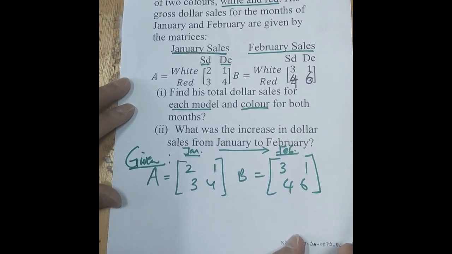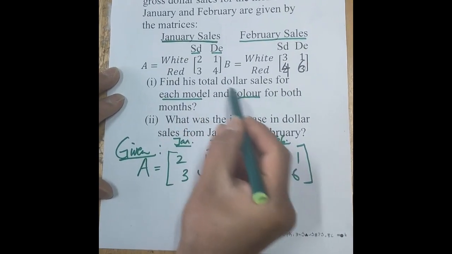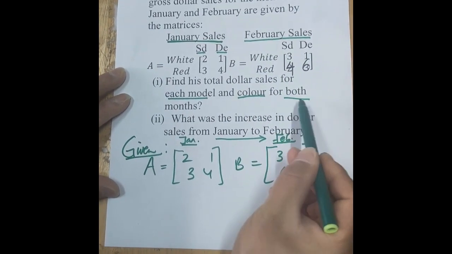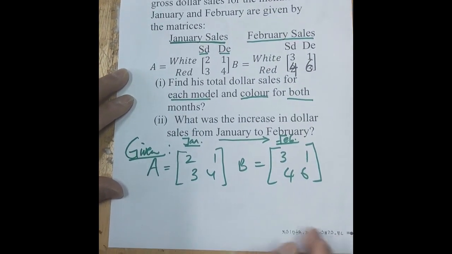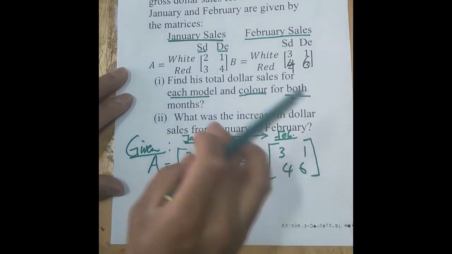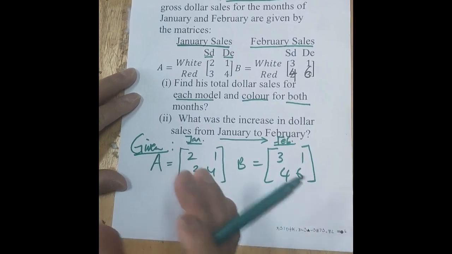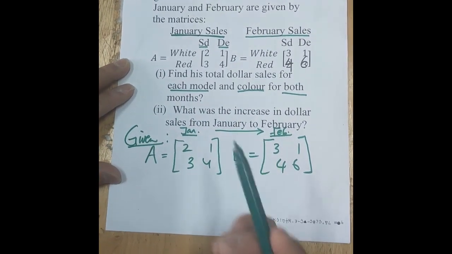So first question is that we are asked to find the total dollar sales for both months, that means for January and February. So in this first question we have to find the total sales for January plus February sales.